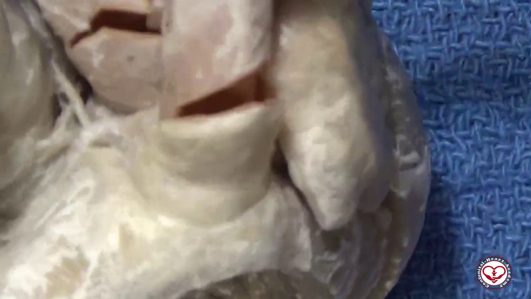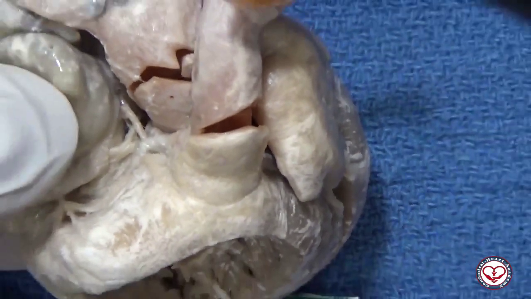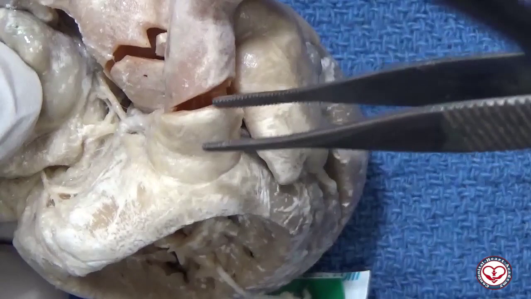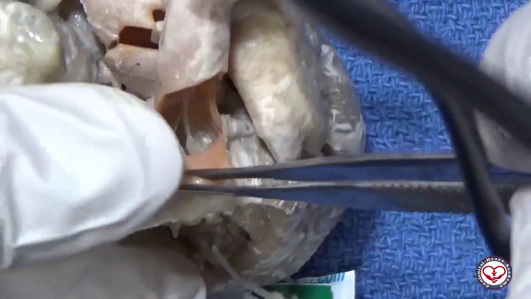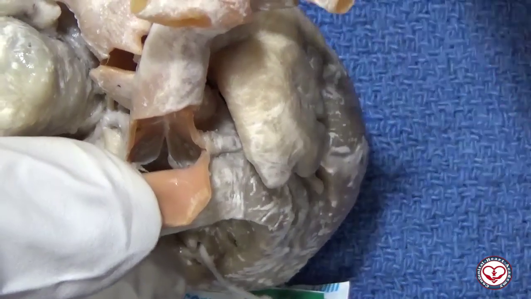If we look at another heart with transposition and look at it from the short axis again, so here the aortic window, we can pull back and look at the aortic valvar sinuses.